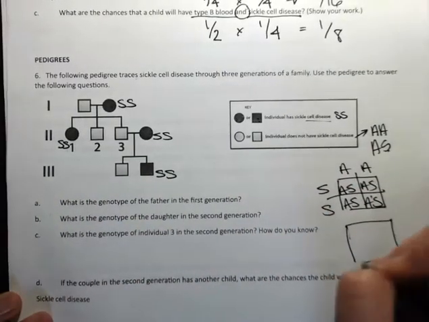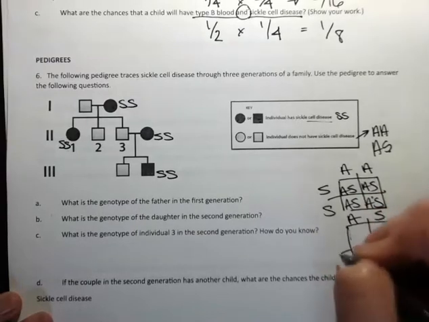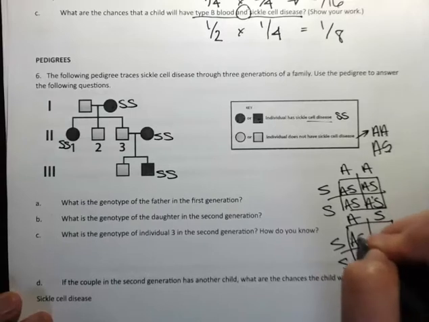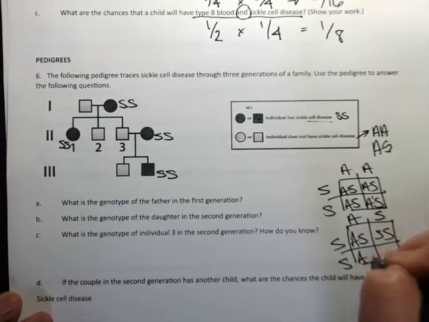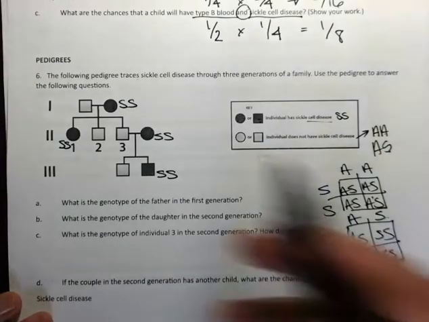So the only possibility is that dad is heterozygous. Sometimes you have to do a little digging, and sometimes you just don't know based on what you're seeing. So here, they're either going to be carriers or they're going to have the disease.